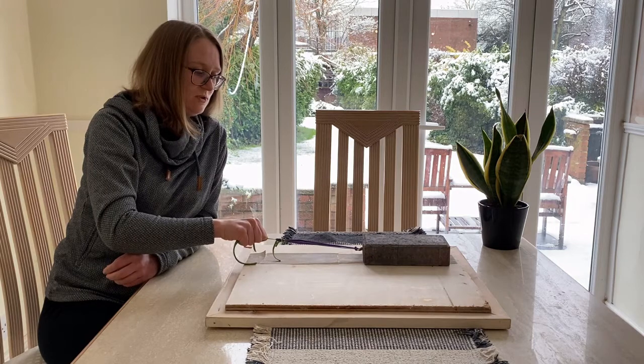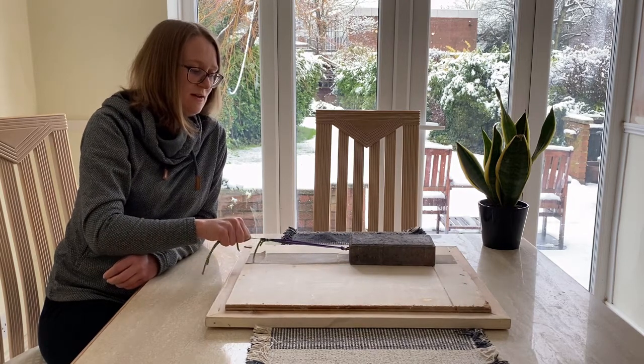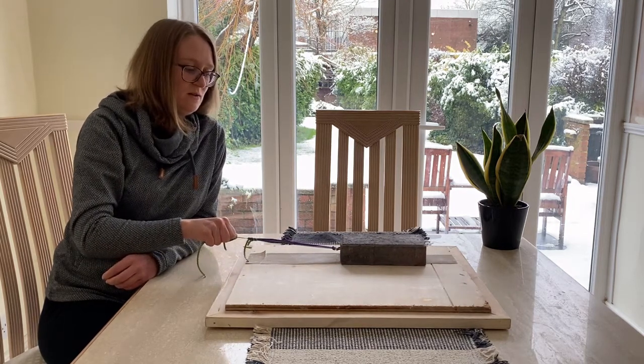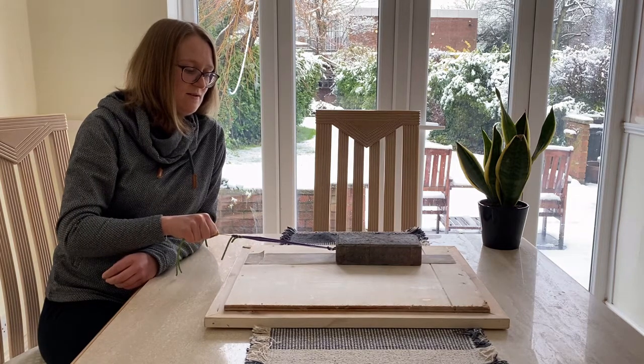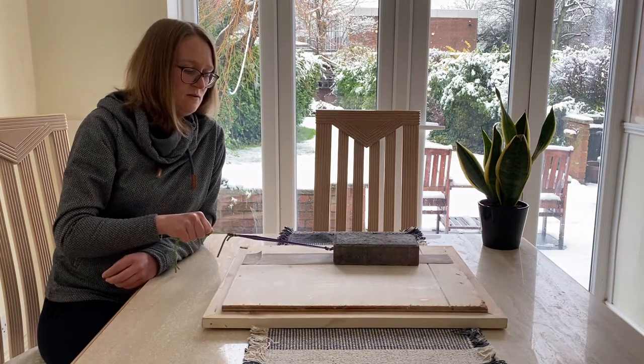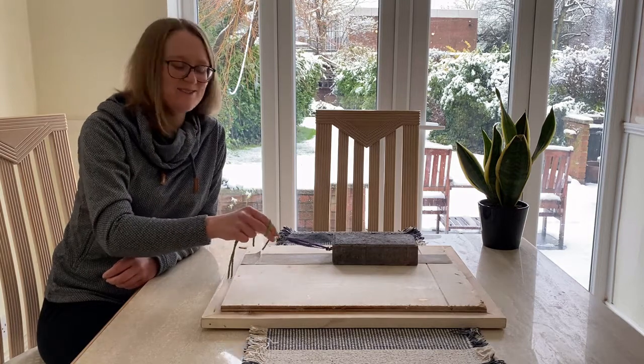So you can see the brick is really not moving, it's pretty stuck. And there we go. You can see we're stuck again. Yeah, I'm scared of breaking the elastic, so I'm going to stop.